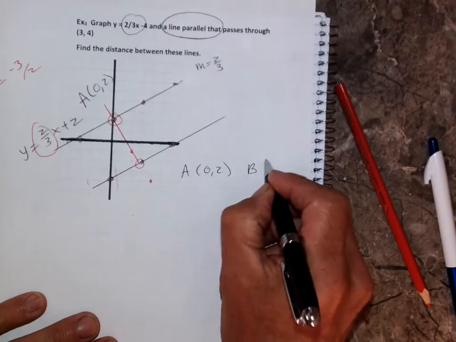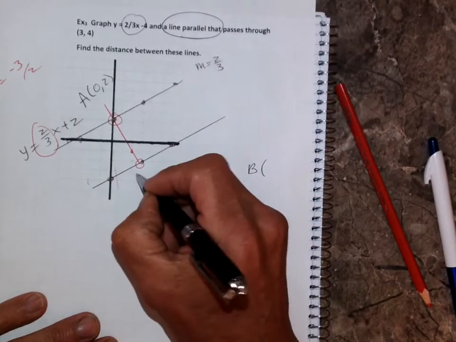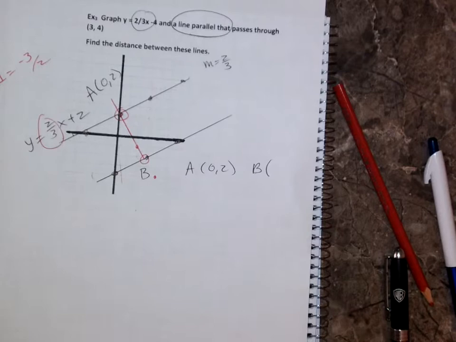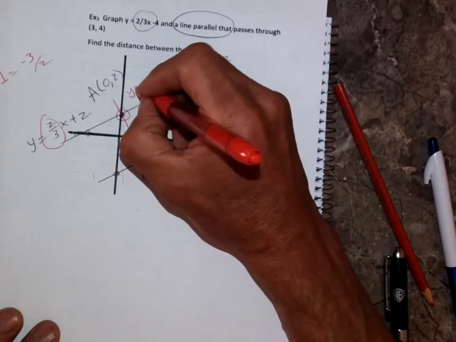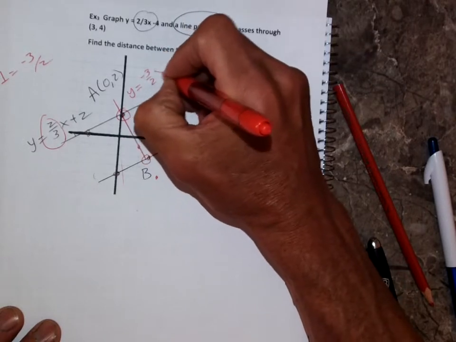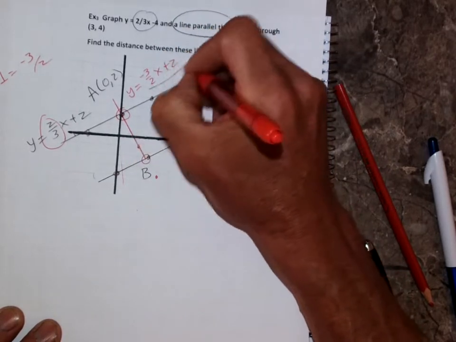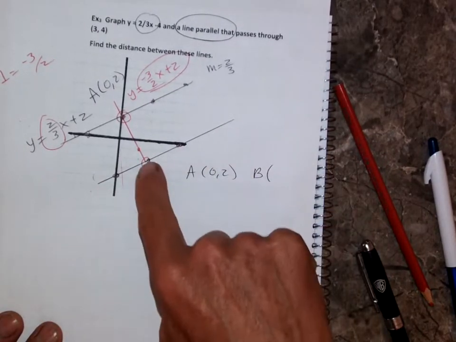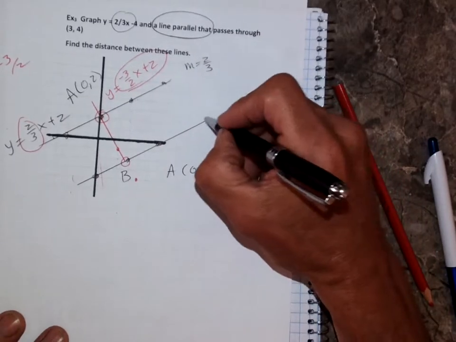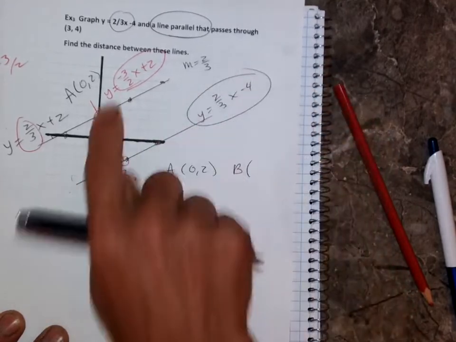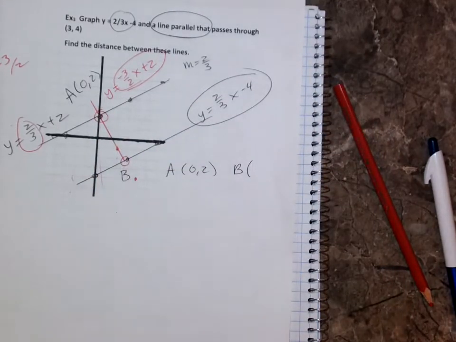Point B, what about point B? Well, point B is here, and I could guess, but I don't need to guess because I can get the exact answer from Desmos. Before I do that, I need the equation of line AB. The equation would be y equals -3/2 x plus 2. So where do these two lines intersect? We want to find that point right there. And this line is y equals 2/3 x minus 4. So where do these two lines intersect? At point B. Let's let Desmos do it for us.